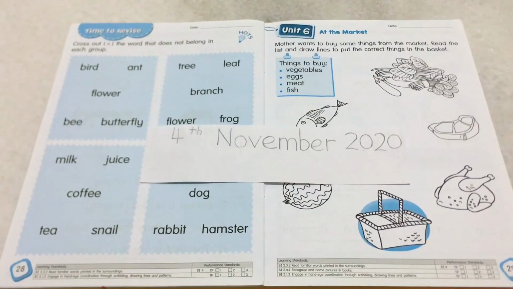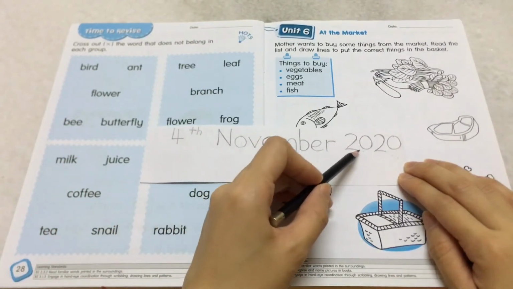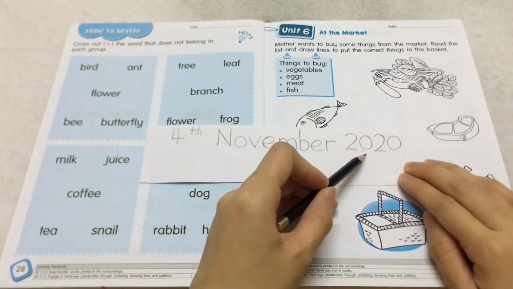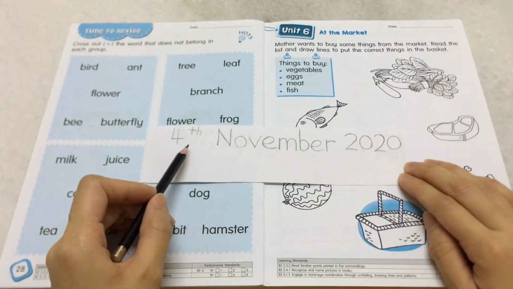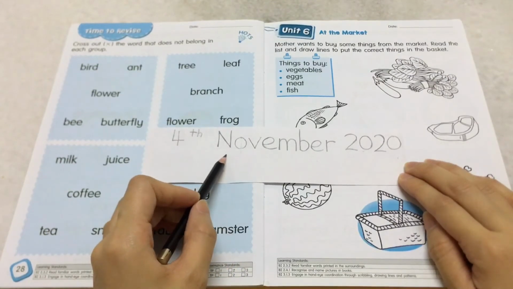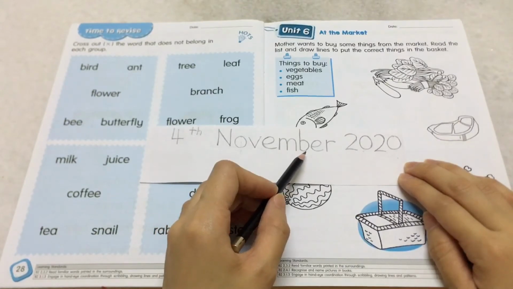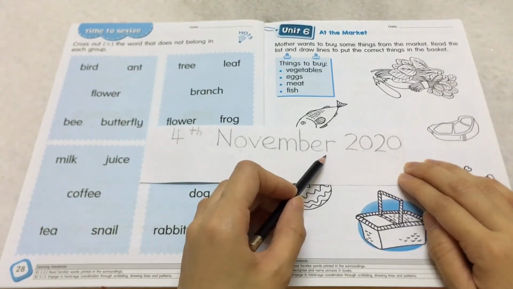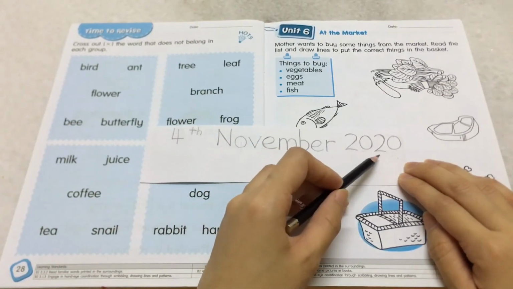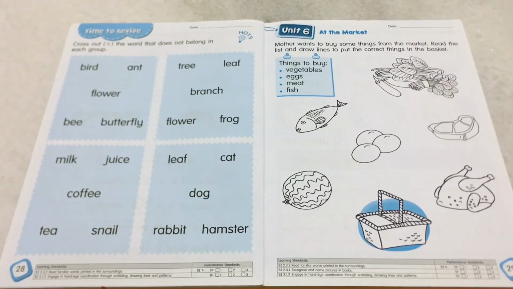Before we start, I would like you to write down the date today, 4th November 2020. 4th November 2020. So remember, this one is the TH, and then the spelling for November is N-O-V-E-M-B-E-R. November. 4th November 2020. So you write your date over here. If you are done, then we look at this exercise.